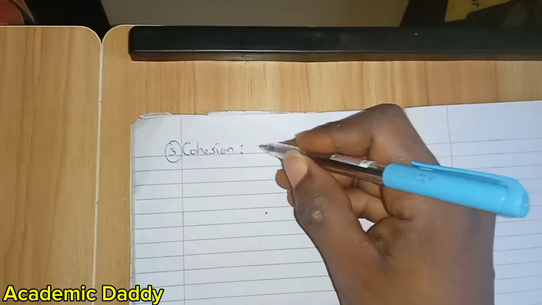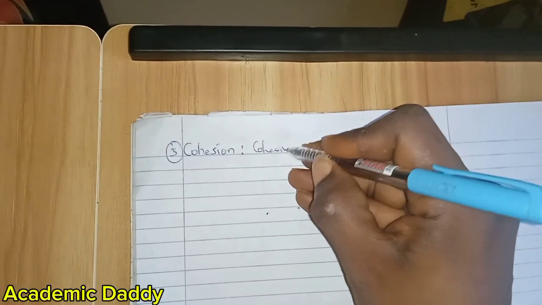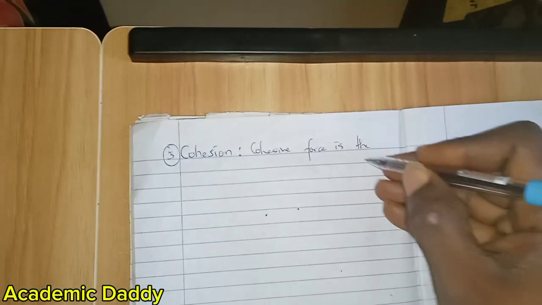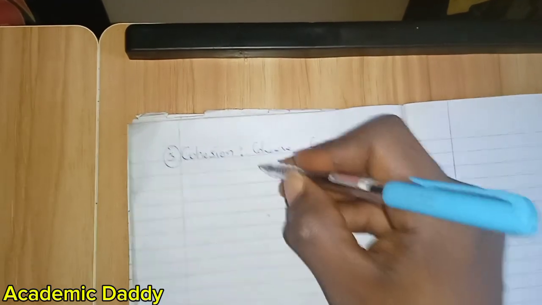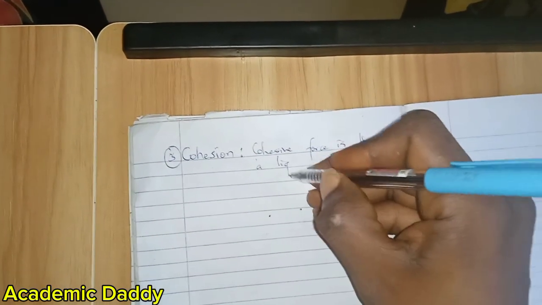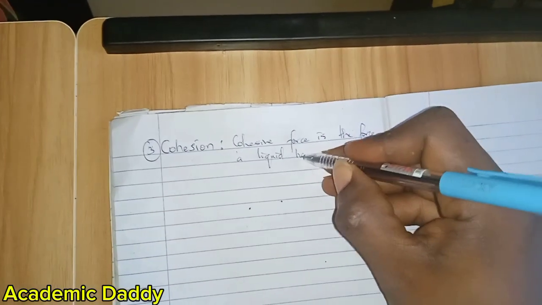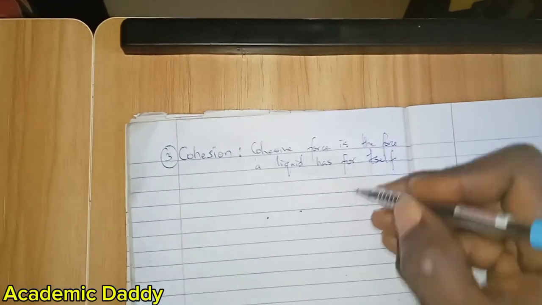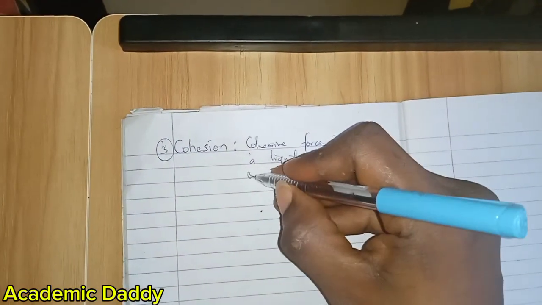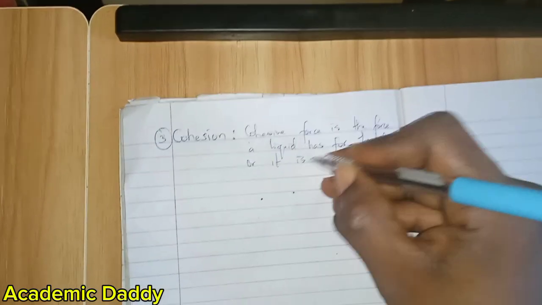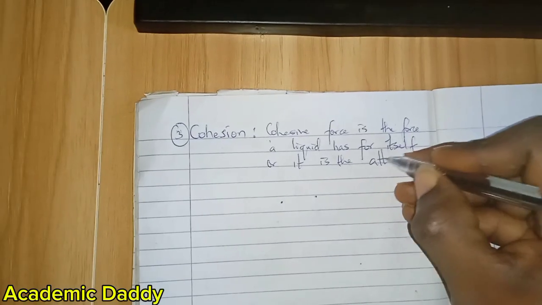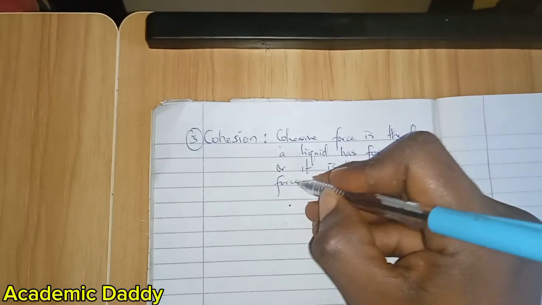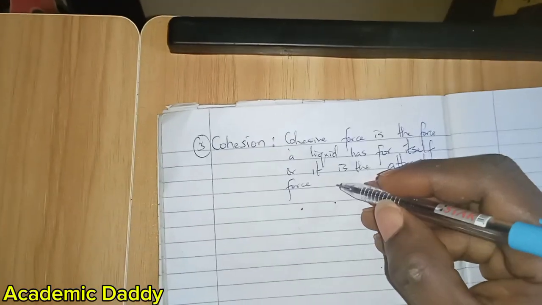But we normally say that cohesive force is the force a liquid has for itself, or you say it is the attraction force, or you say attraction of liquid to liquid.